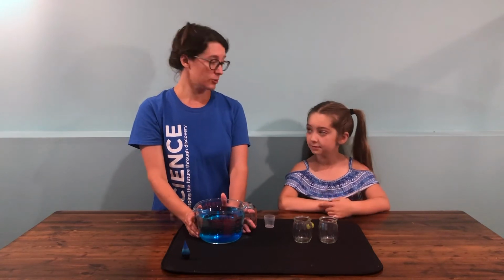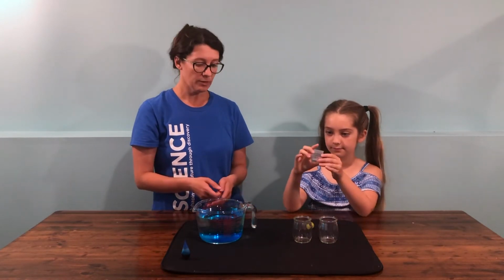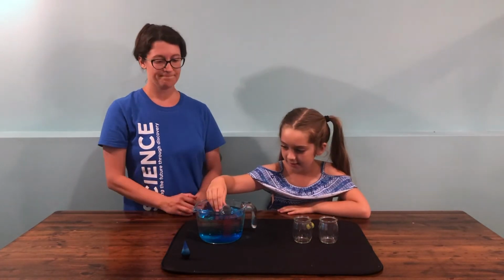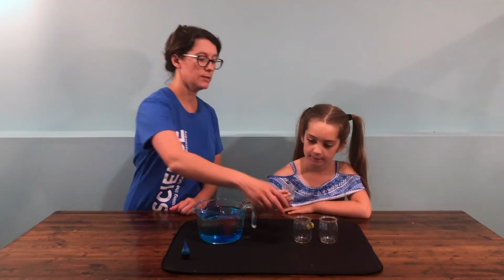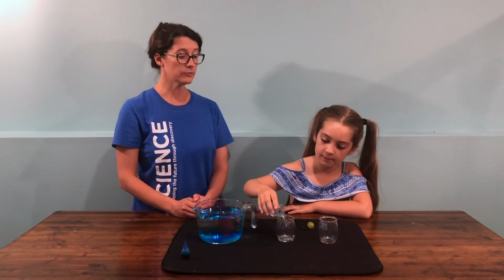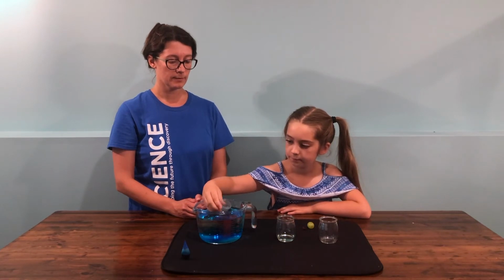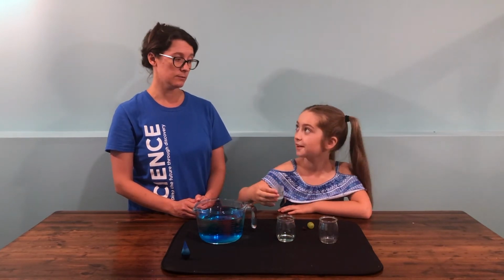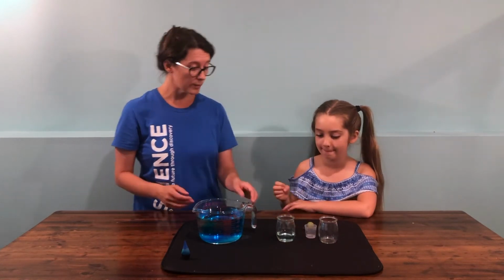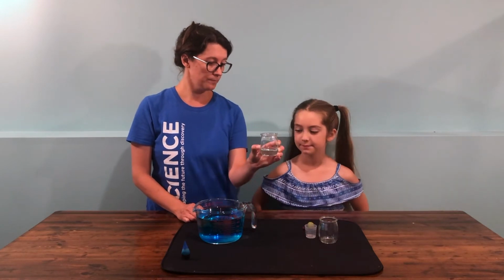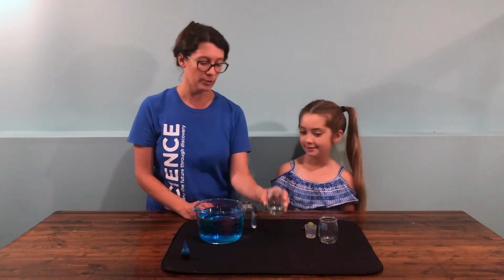Let's use our syringe, or our small measuring cup, to measure out the 30 mils from here. Would you like to do it? Sure. Great, and you can just put it into this first cup. So that's 15 mils. We're going to do another one. Another 15, because 15 and 15 is 30. Yep, that's it. There we go. So now we have 30 mils of water here. This is representing all the fresh water in the world.